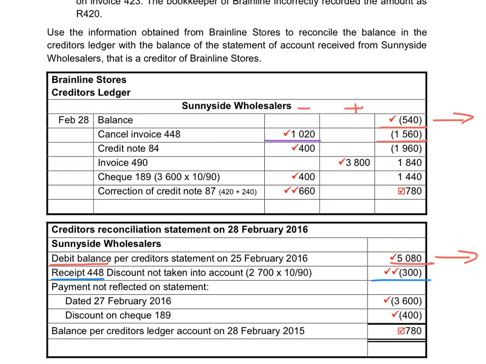Credit note number 84 means that our account will reduce, and because we have a debit balance, it means it's on the debit side, the 400, so we will have to add it because all three of those figures are on the debit side. And now they owe us 1,960 Rand.